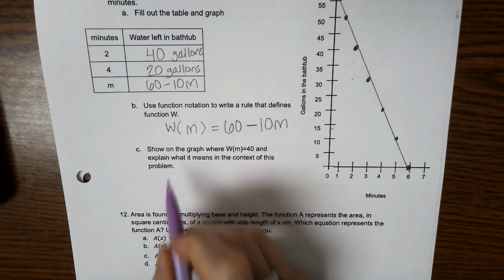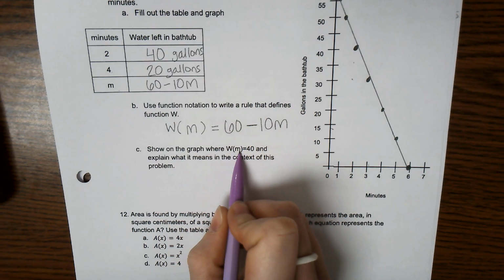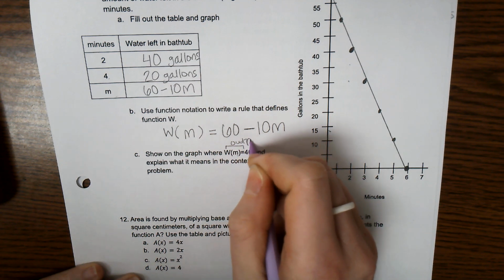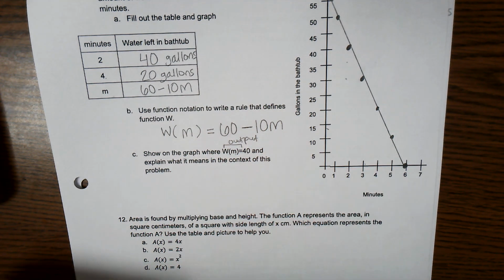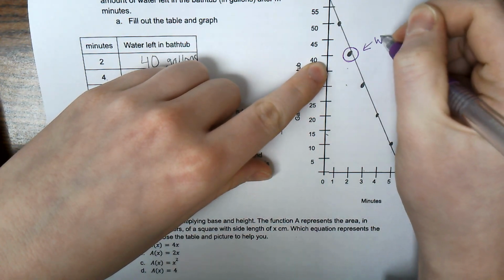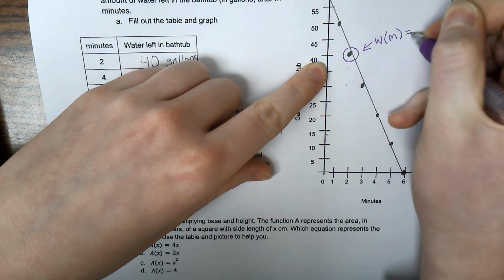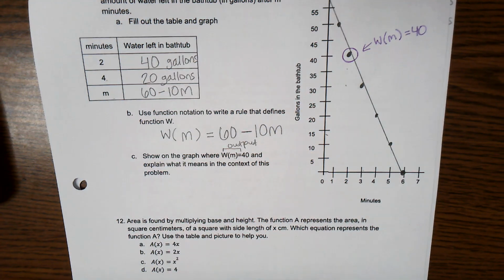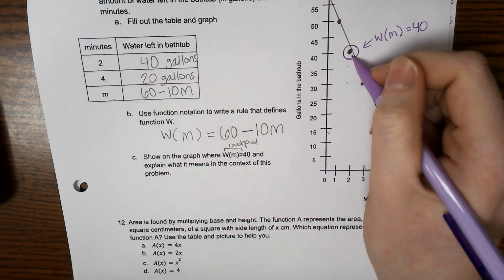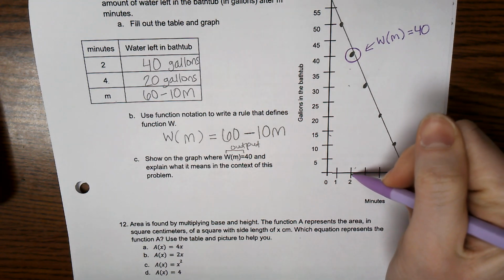All right, so show on the graph where W of M, again, this right here is an output. So where's the output 40? I'm going to go ahead and just circle that. Outputs are y's. This is where W of M is equal to 40. And explain what this means in the context. Well, when that happens, M is at 2.